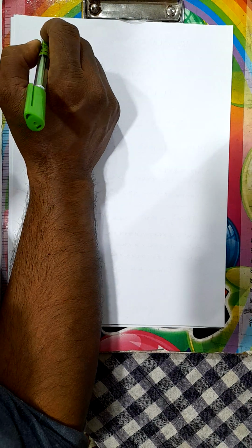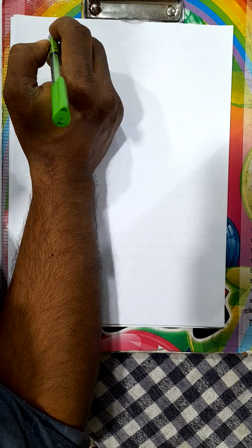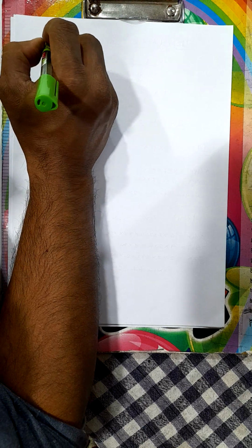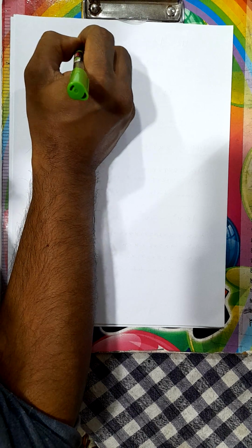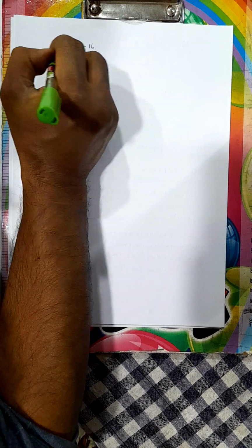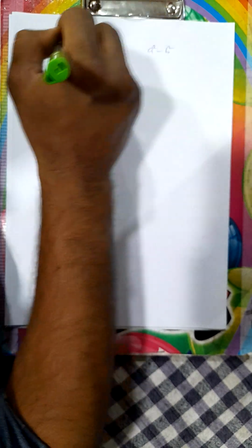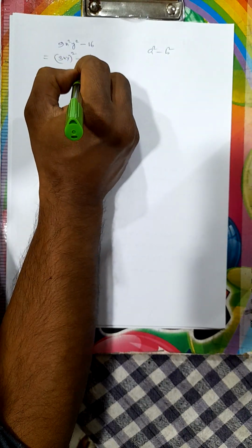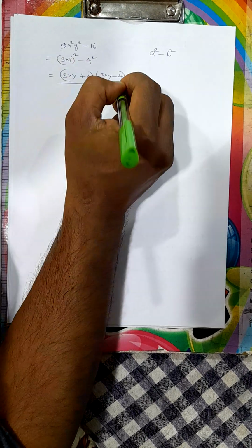Let's do one more exercise here. Say for example, 9x square y square minus 16. So it's a binomial, so we'll compare this with a square minus b square. So this you can write as a perfect square, 3xy whole square minus 4 square. So this is a plus b, then a minus b, right?